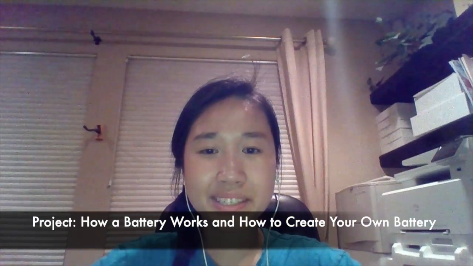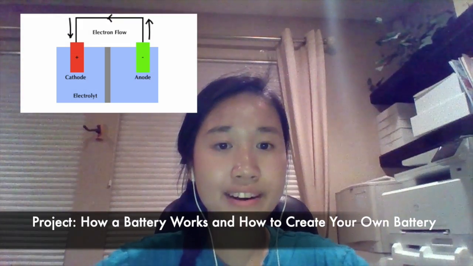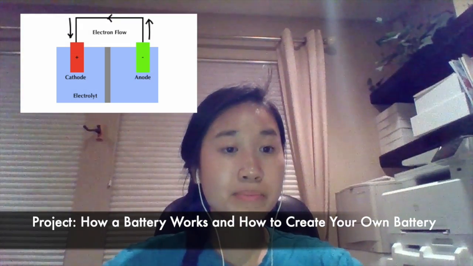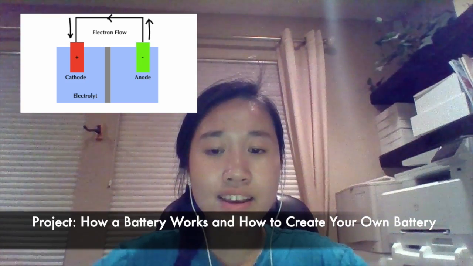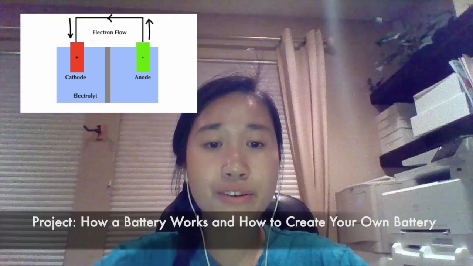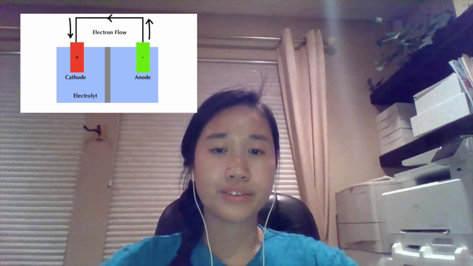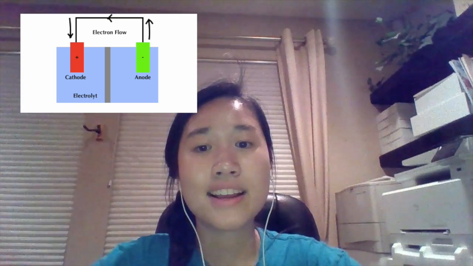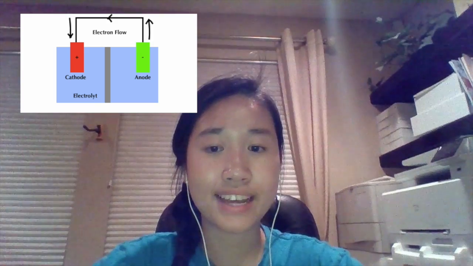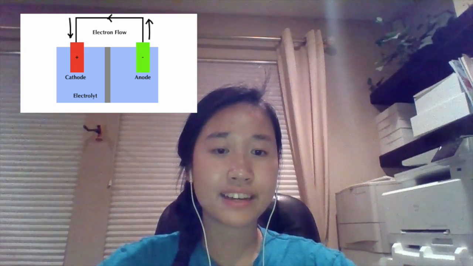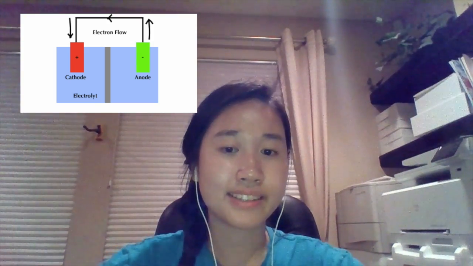Okay, so how it works. Electrons flow along a wire from the battery to the device in order to power it. This system is also an example of an electric circuit. When connected, electrons will flow from the negative electrode, or the anode, to the positive electrode, also known as the cathode. Inside of the battery, there's also a separator, which is placed between the anode and cathode in order to stop the electrons from directly flowing from one electrode to the other. Instead, this allows the electrons to flow to our devices and power them.